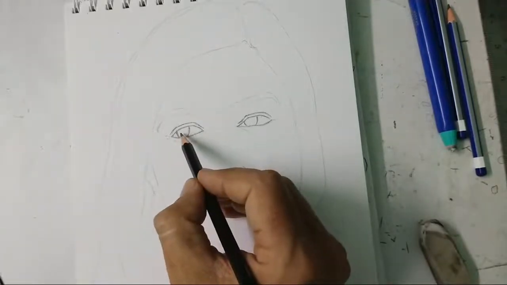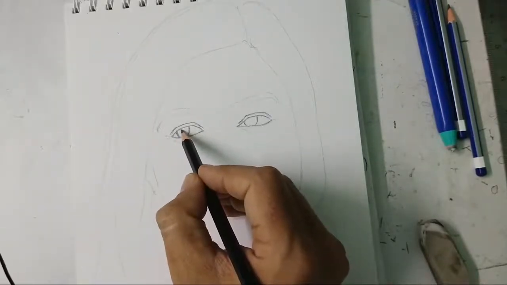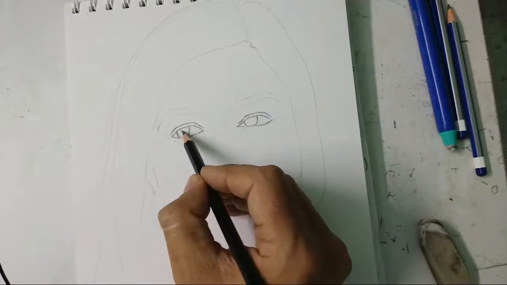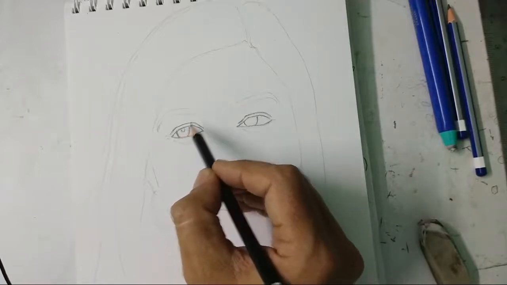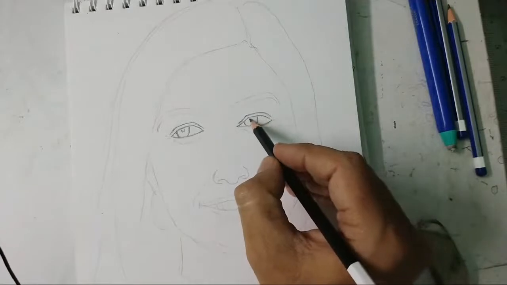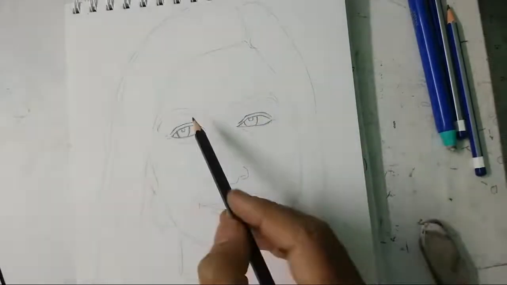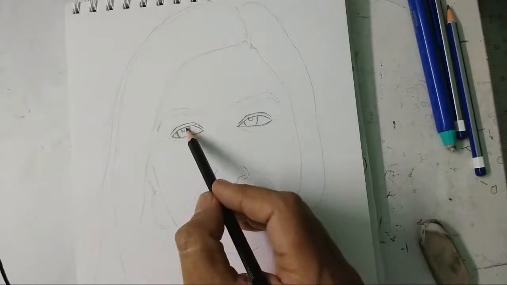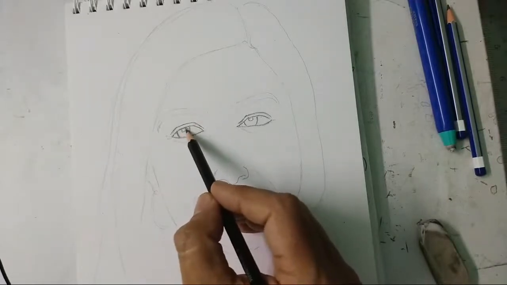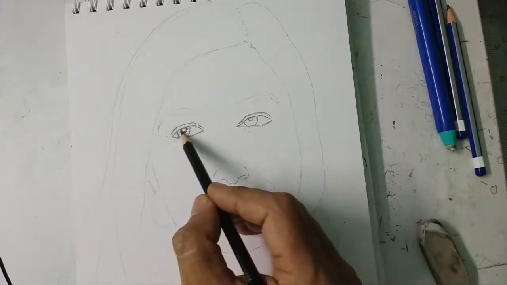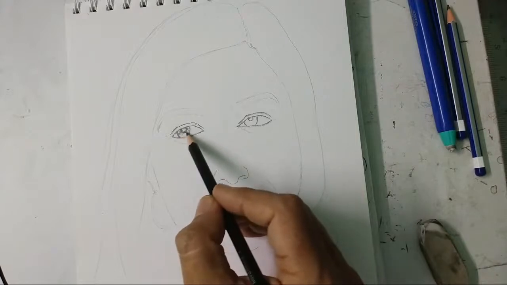When we make the eyes, we first have to give life to the eye. So what I do is I leave a portion white, the area which I want to show having a shine, that is important, and the remaining area I shade dark. The area in the center, called the pupil, is normally dark, and the area outside is kept light.